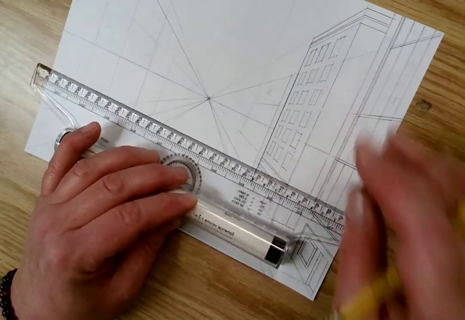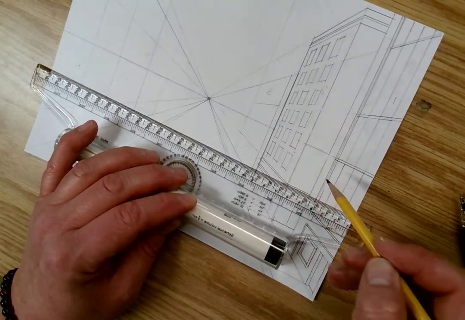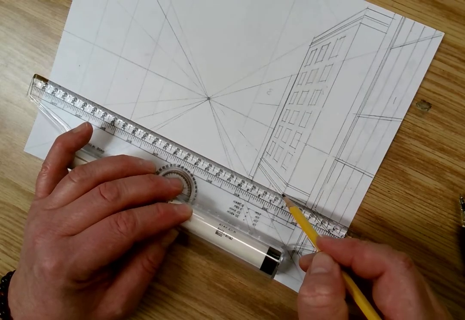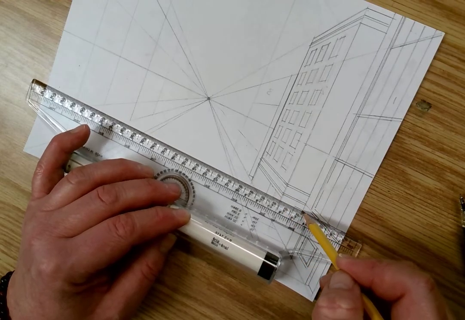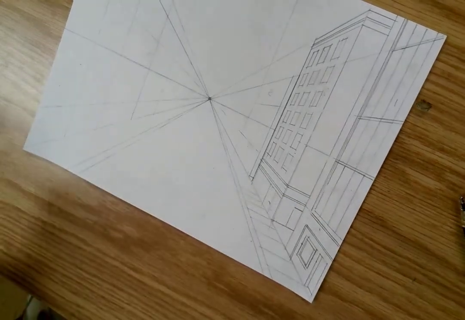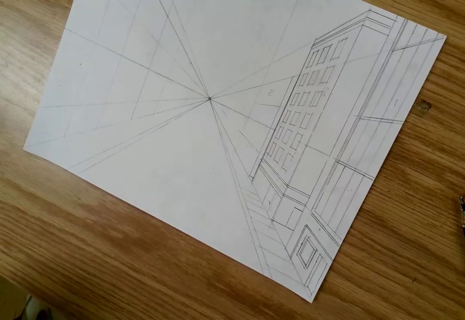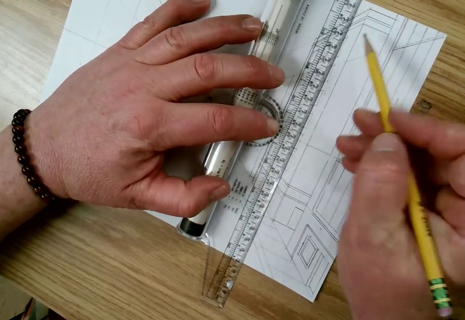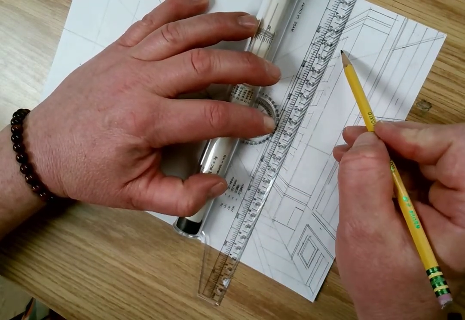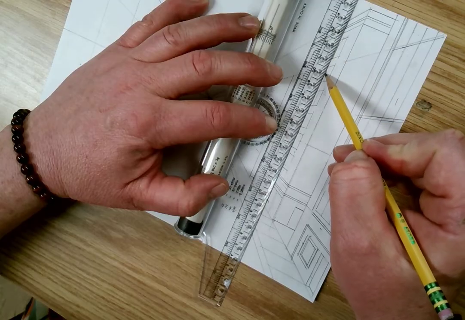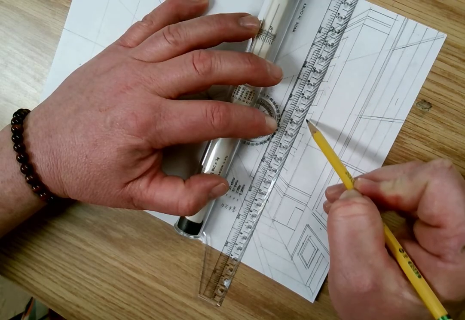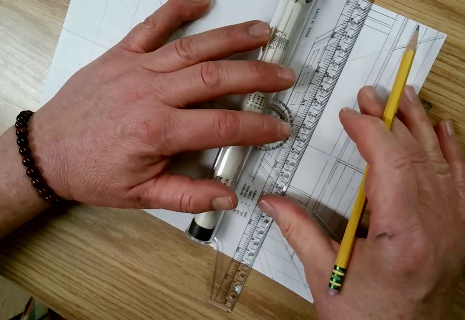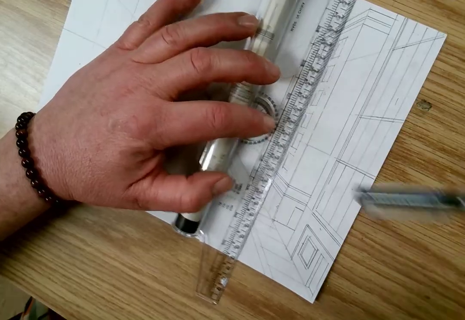And these lines would wrap around the building here this way. And I can go in and I can add things to make the, not parallel, so that's a problem.